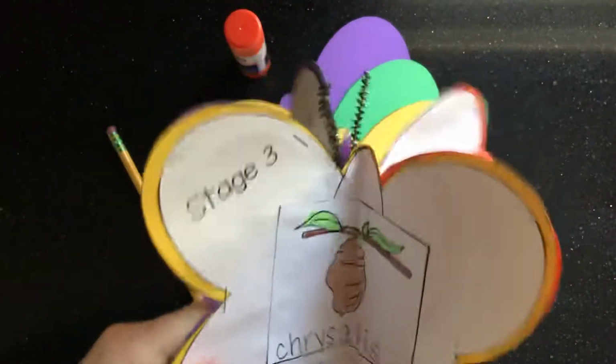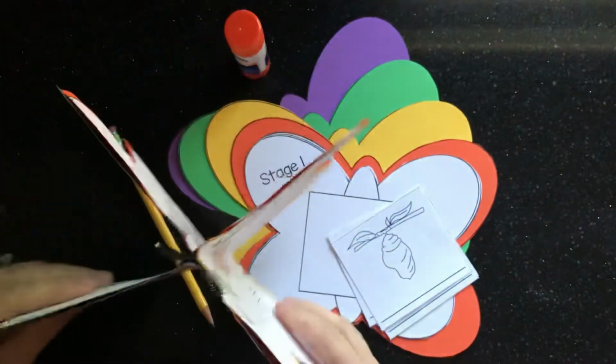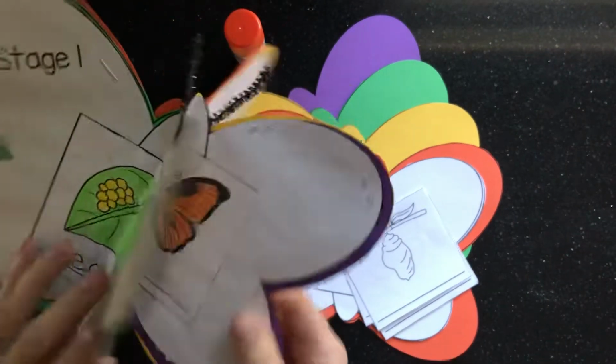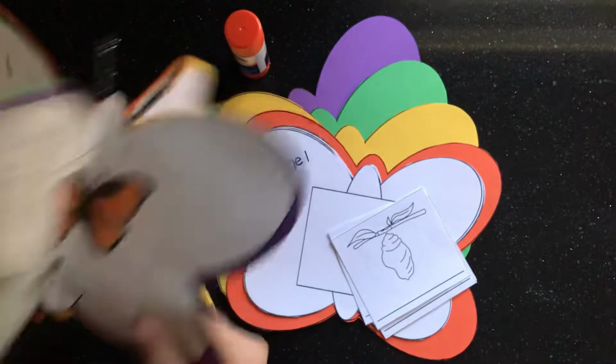So this is what it's going to look like when it's all done, and it can stand up by itself. It's like a 3D butterfly. Okay, so I'm going to teach you how to make that right now.